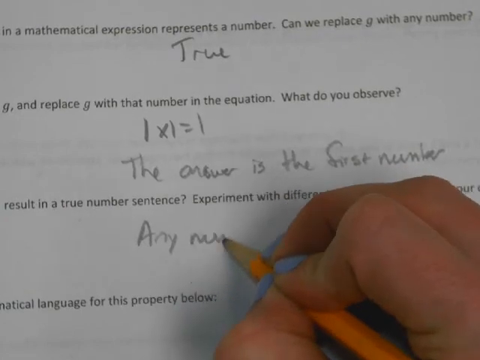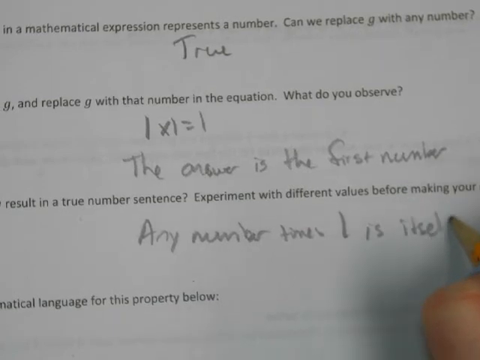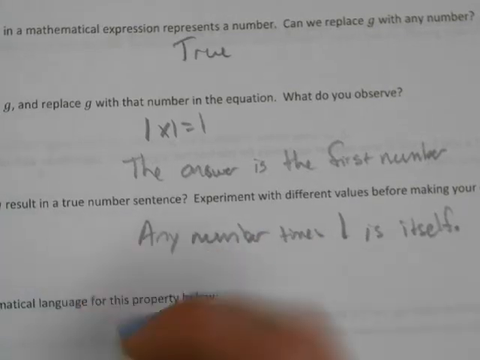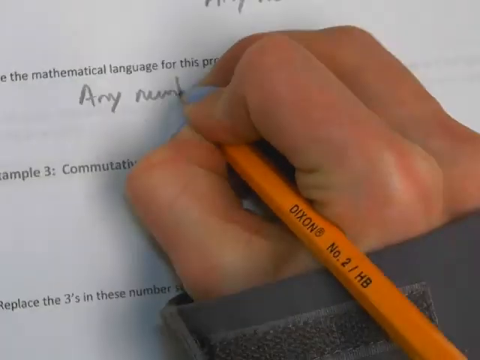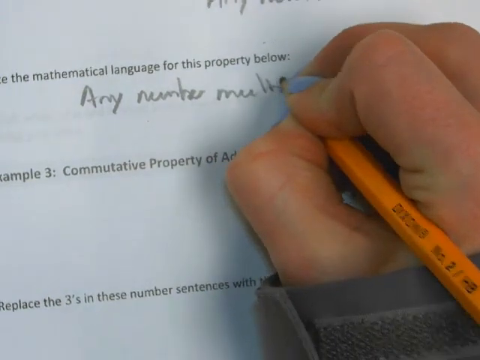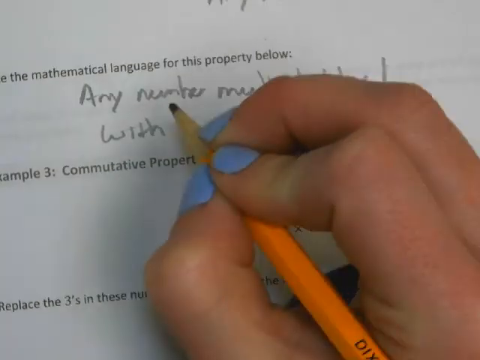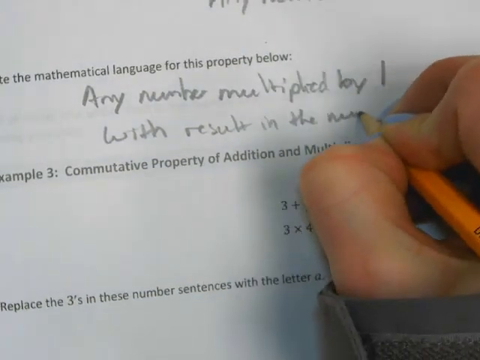So any number times 1 is itself. And the mathematical language for this property is that any number multiplied by 1 will result in that number.